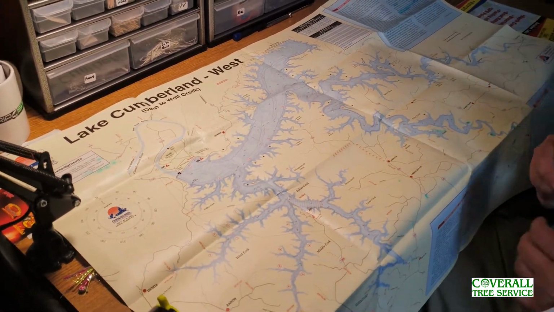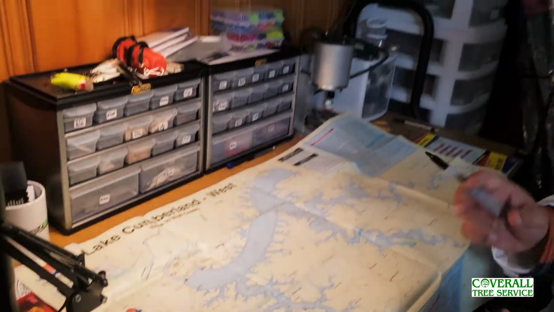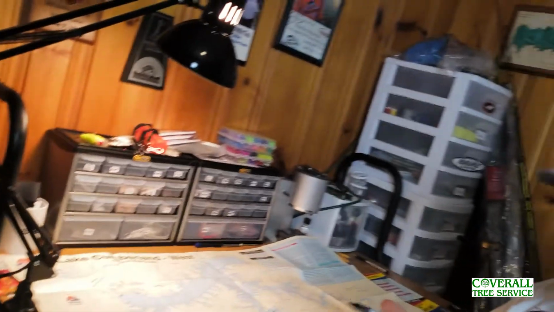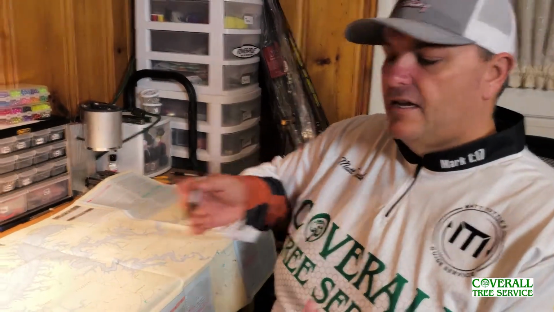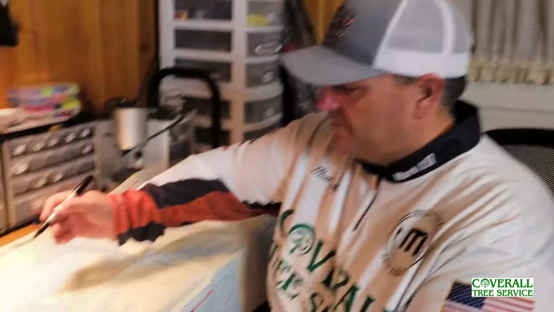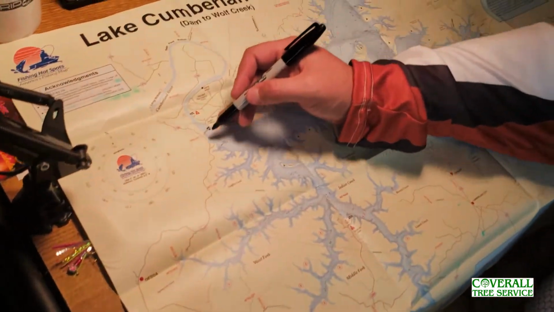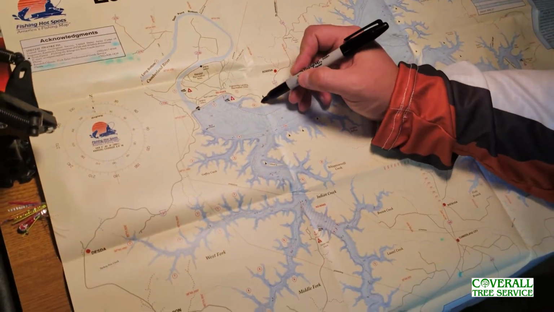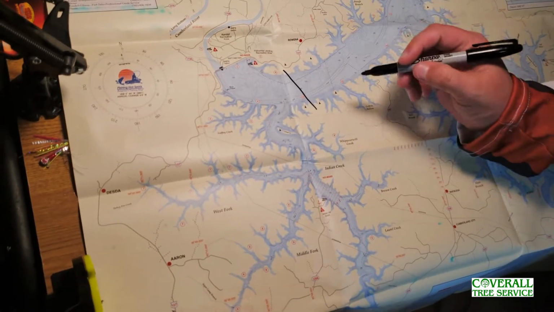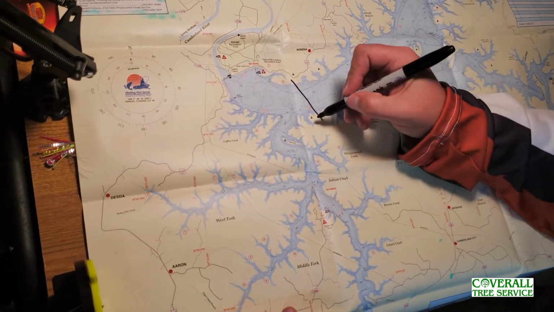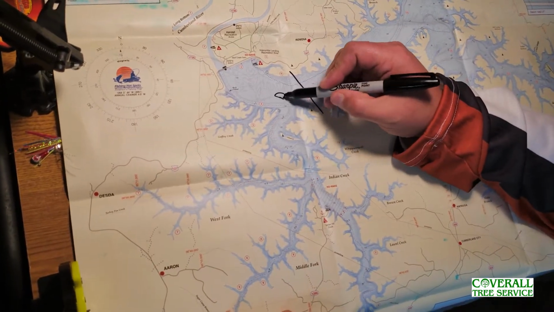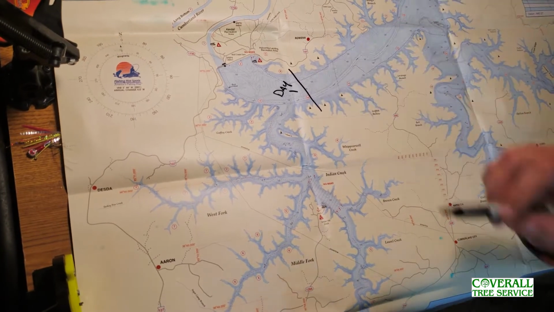So what we do is, I see I've got a Sharpie here, and I'm gonna divvy this map up. I'm gonna pretend that we have 3 days to practice this lake. So on this end, I'm gonna take a Sharpie, and right here's the dam, and I'm gonna draw a line just like that. And what I'm gonna label this here is day 1.